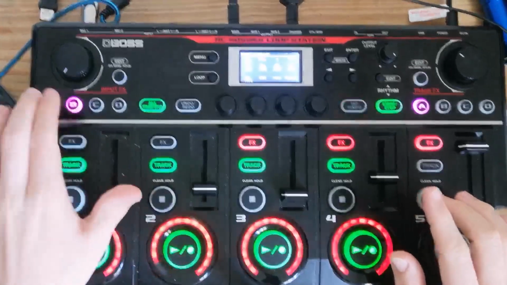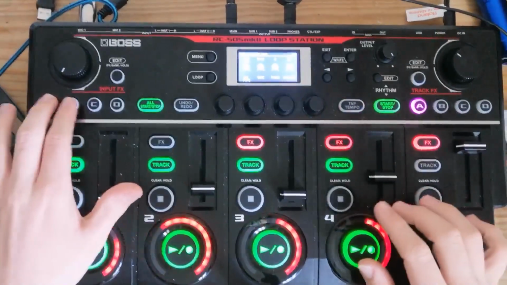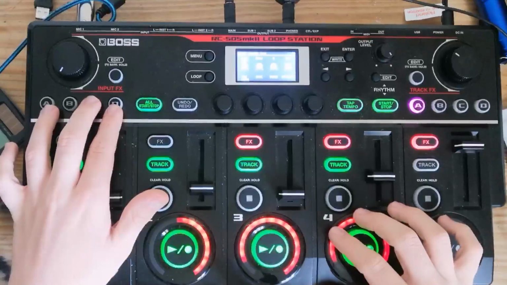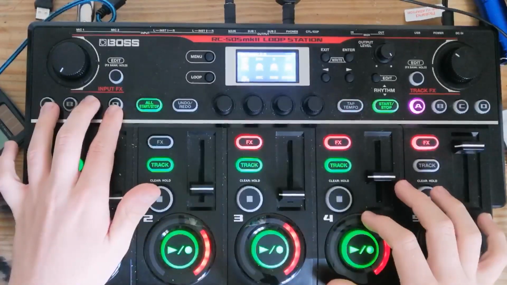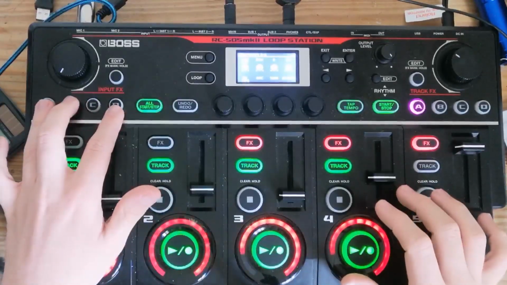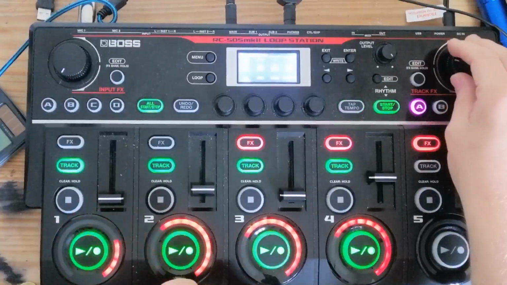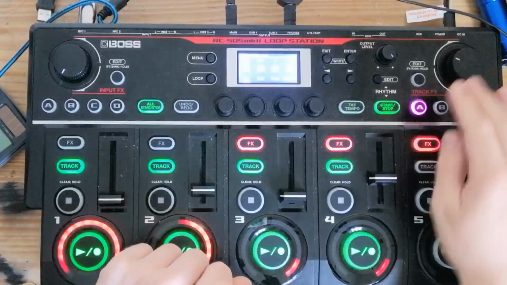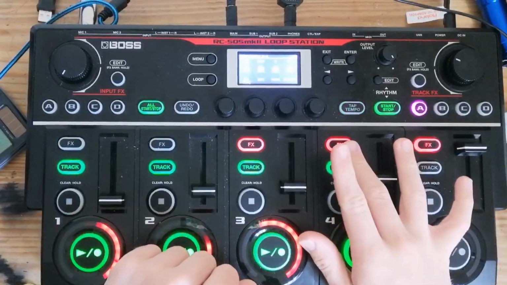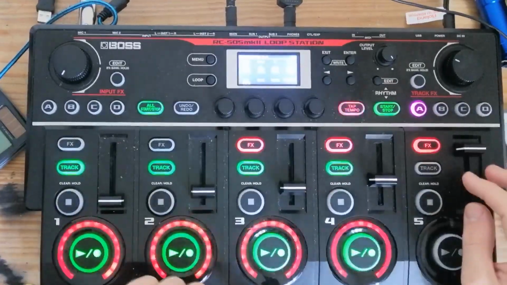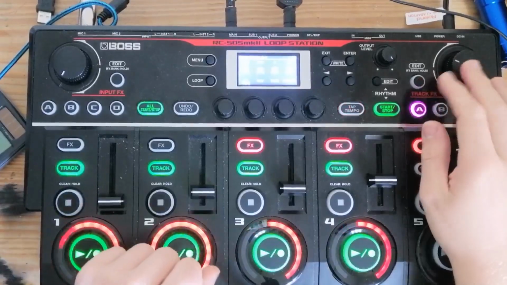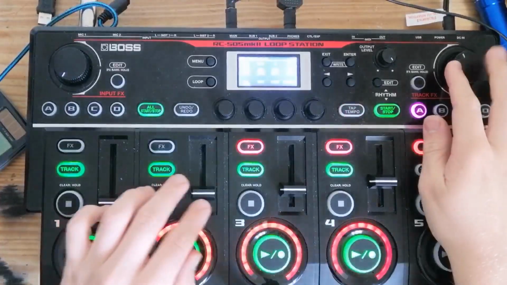What I did was then switch to C and D, cued this to begin recording, and once I began recording I switched back to A and B. Then I turned down our low pass filter to around here and enabled this for track effects. Now what we're going to do is bring this back up.